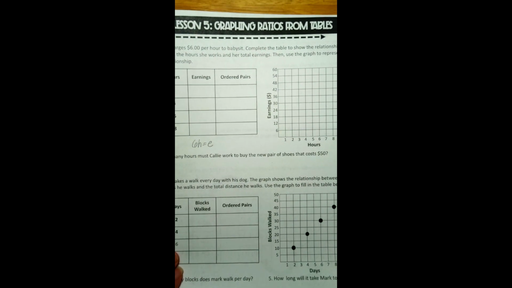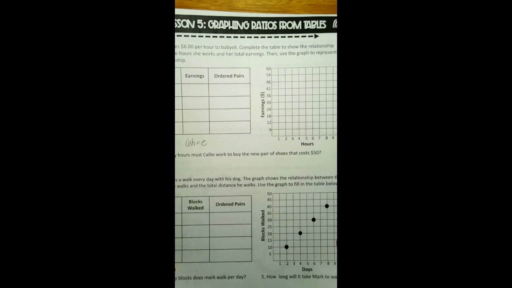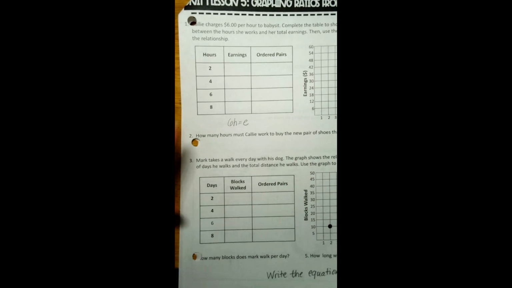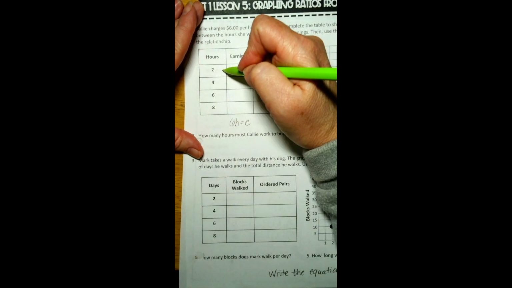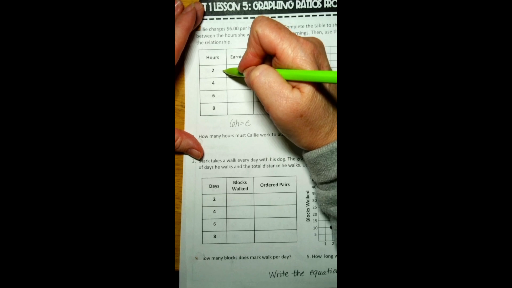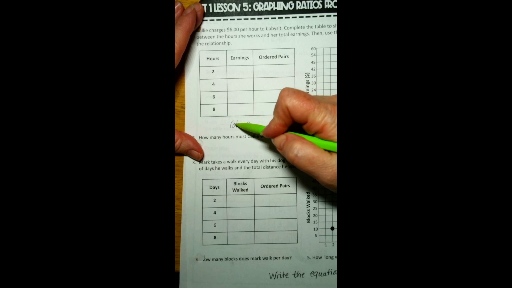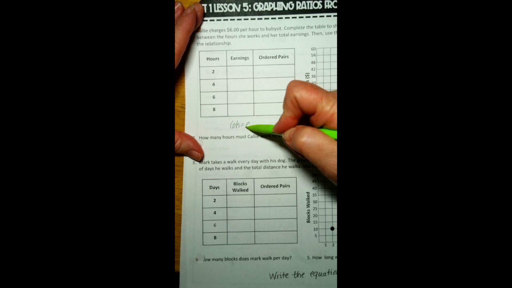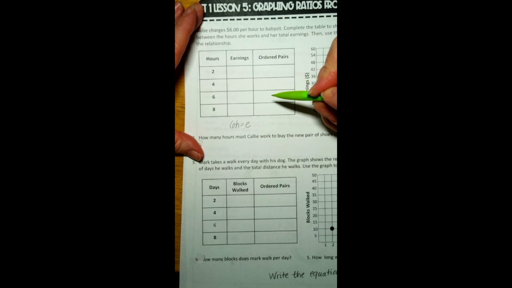Okay, moving on. Callie charges $6 per hour to babysit. Complete the table, then show the relationship between the hours she works and her total earnings. Then use the graph to represent the relationship. So $6 per hour. Now notice they don't give us 1 hour. So if it's $6 every hour, I kind of wrote this down. $6 times every hour is going to give us the amount she earns.